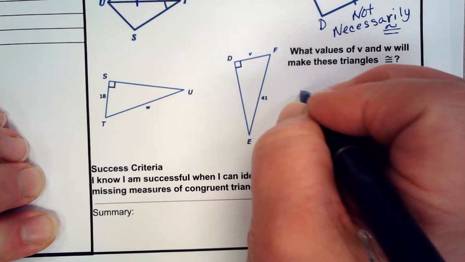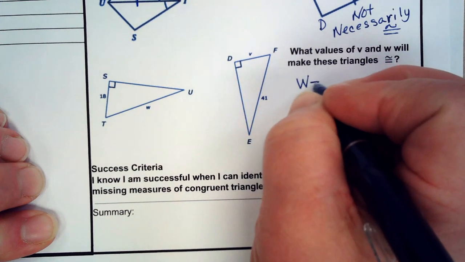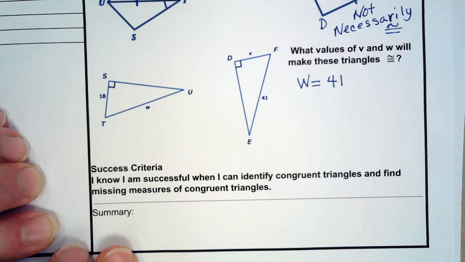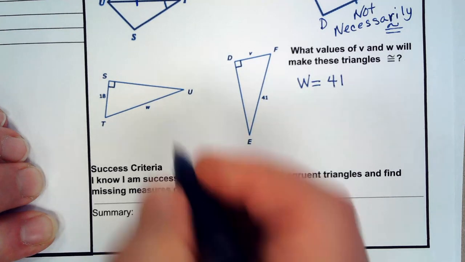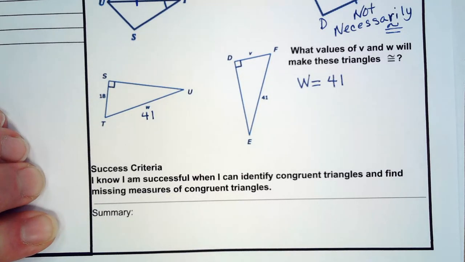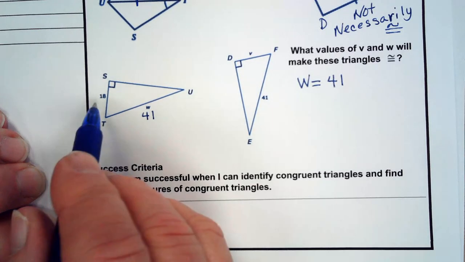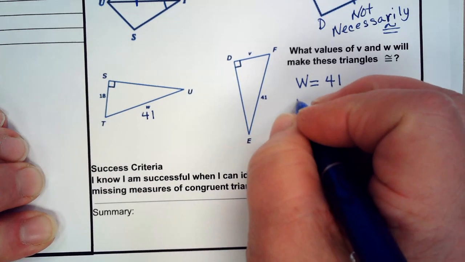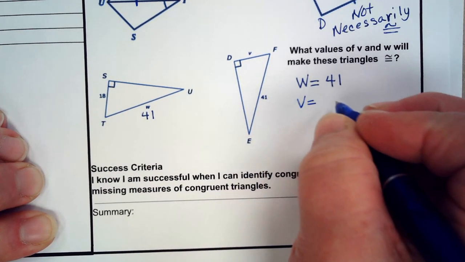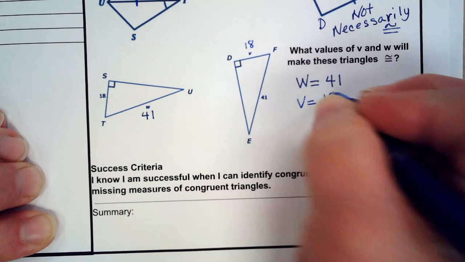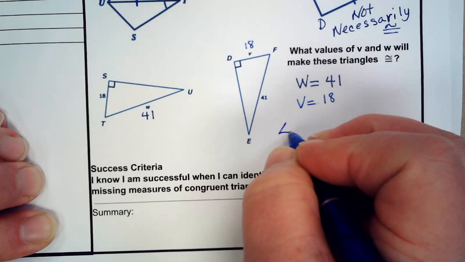It's W. So we know that W has to be equal to 41 for the hypotenuses to be congruent. Okay, I've got a side measurement of 18, I've got V. V has got to be equal to what number for them to be congruent? 18 is correct.